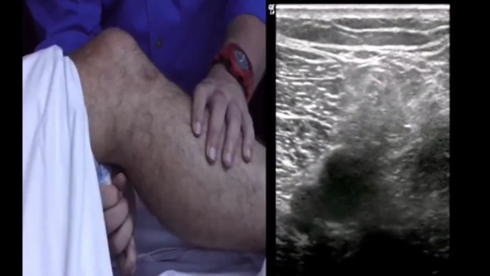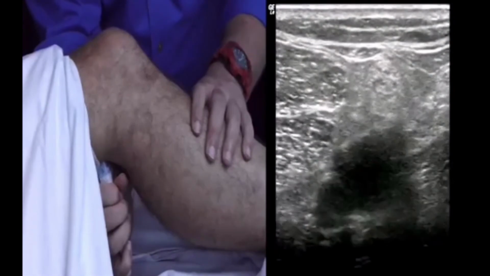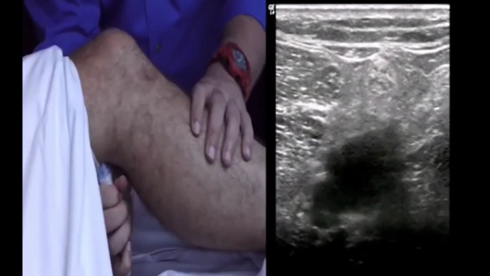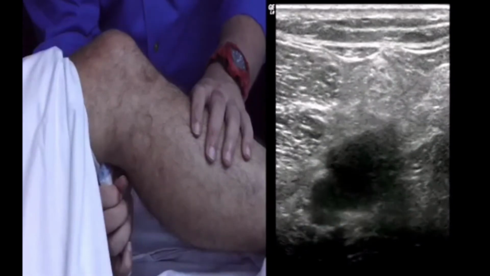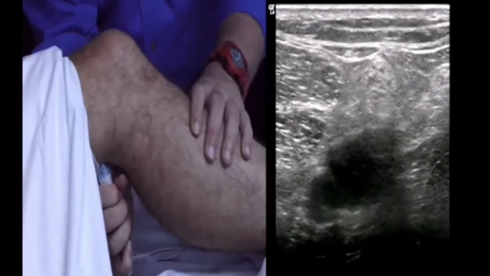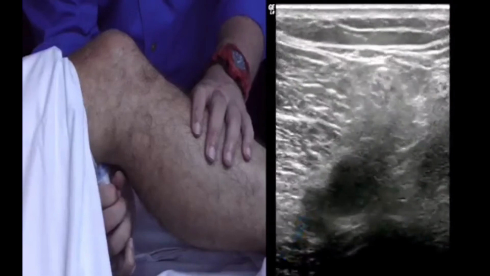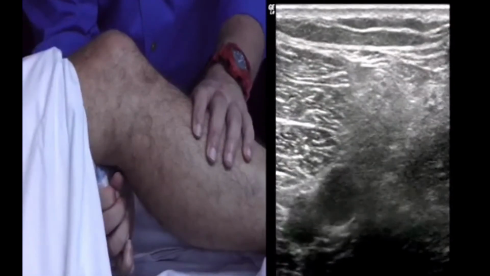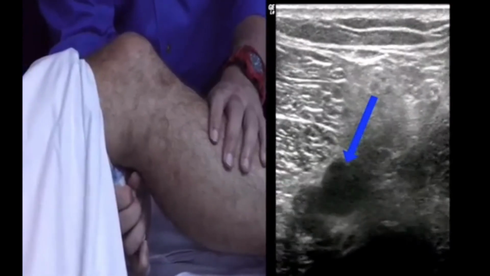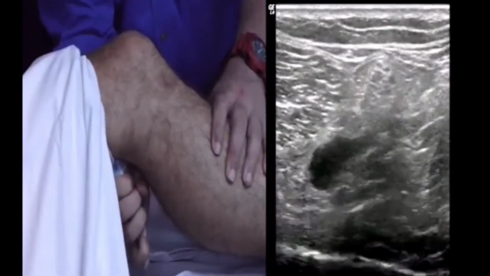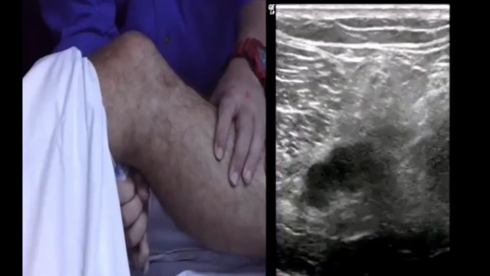Lastly, we're going to compress the popliteal vein. To acquire images of the popliteal vein, you simply place the probe in a short axis relative to the leg and the popliteal fossa. Once you do this, a lot of times you'll see pulsations of the popliteal artery, which you can see right here. The popliteal vein is almost always anterior to the popliteal artery. As you compress here, you can see the popliteal vein is fully collapsible.